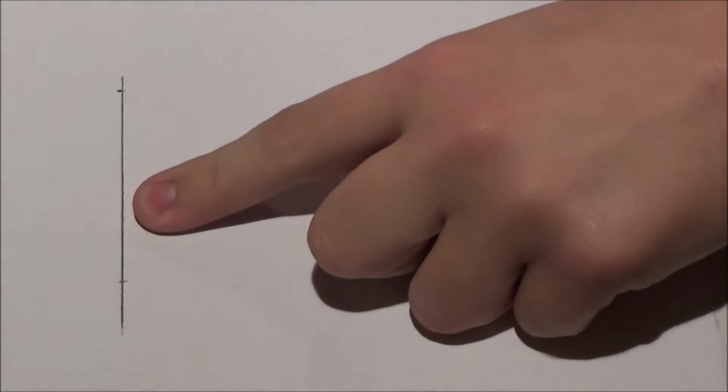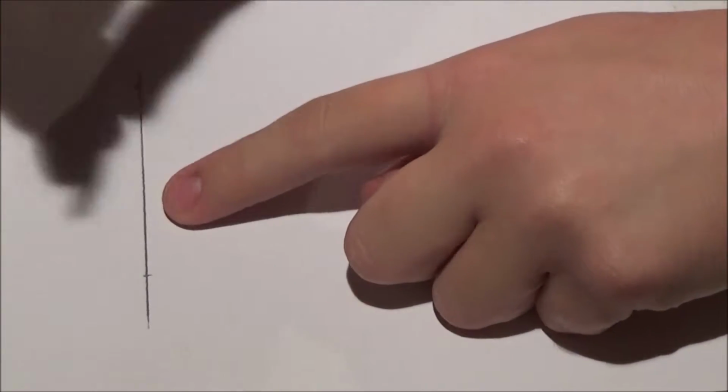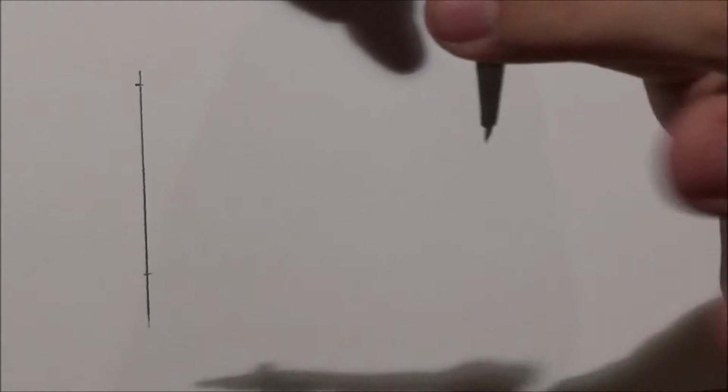Duplicating a line segment. So you see we have a line segment right here. Now we're going to duplicate it. So first we need a protractor. We don't need a protractor, so no protractors throughout the series. Just a compass and a straight edge.